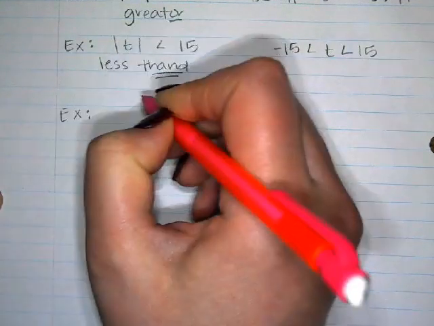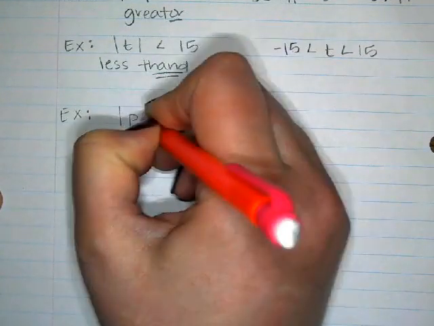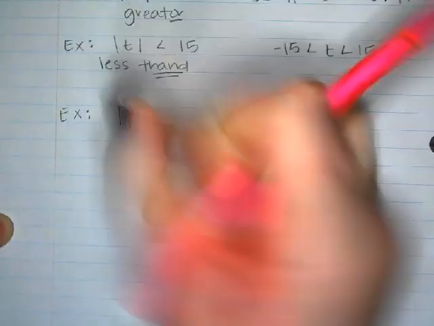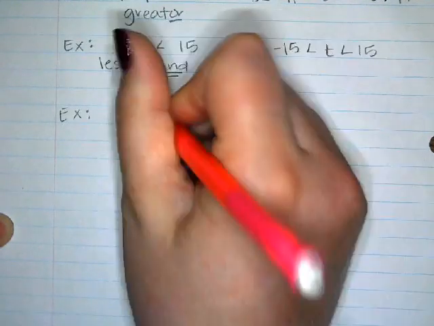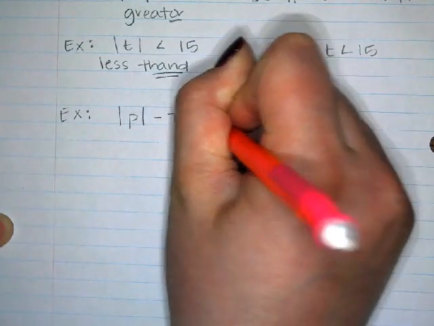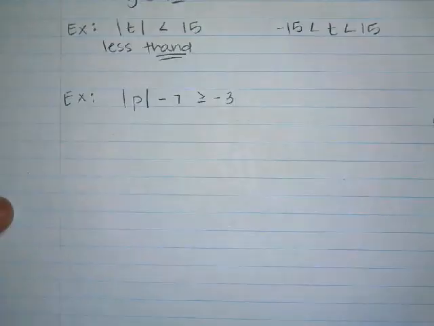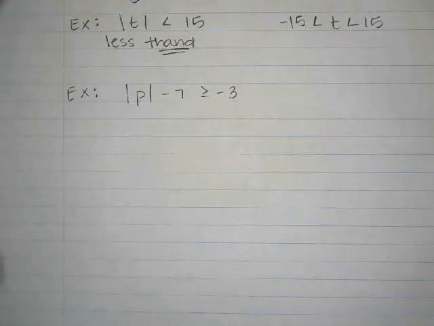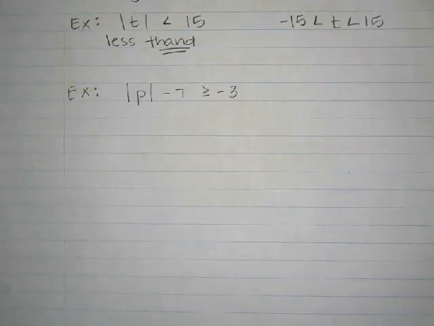So we have the absolute value of p minus 7 is greater than or equal to -3. So I have to do something to the inequality before I can figure out which type of inequality it is, if it's a less than or a greater. I have to add the 7 over first. And then once I add the 7 over, that's when the absolute value is alone. So this is just like when we did the equations. We don't have to flip the sign because we're adding it, but we're not multiplying or dividing it.